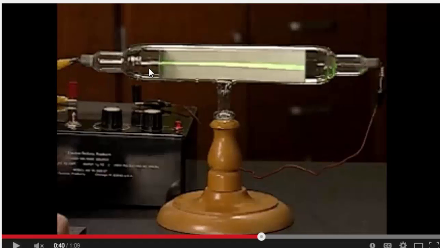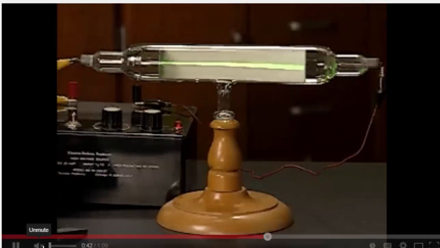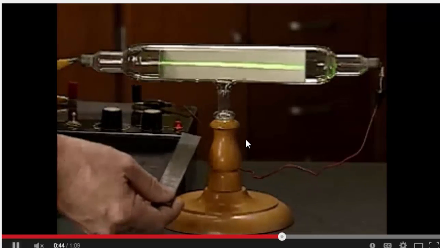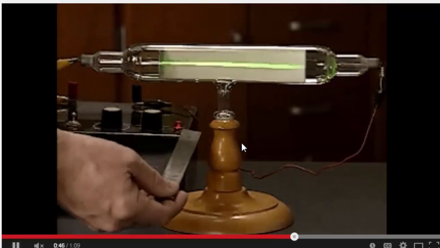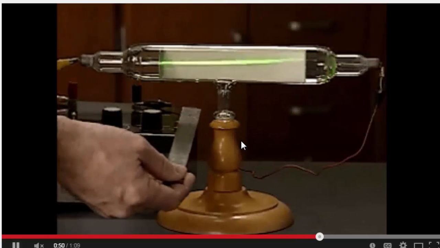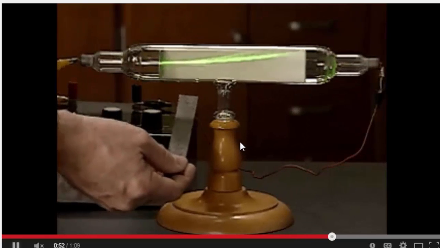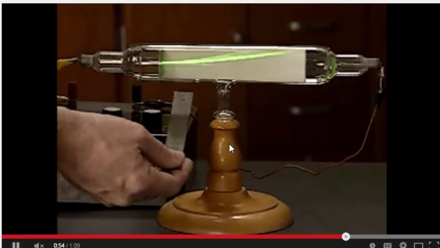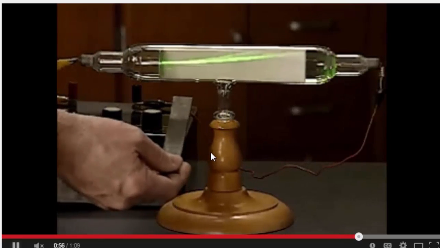And when you turn it on, you get this beam of particles, this beam of light looking stuff that's moving from one side to the other, which isn't all that impressive. But then Thomson noticed that if you brought a charge plate up next to that beam, it would move either away from the charge or towards the charge, depending on if your charge was positive or negative. He noticed it moved away from negative charges and towards positive charge.